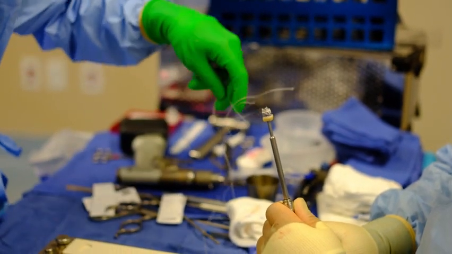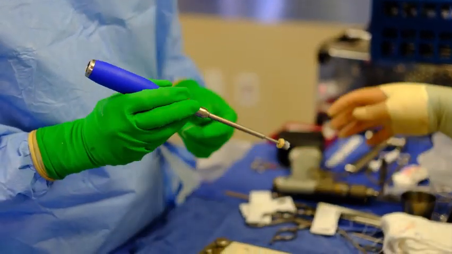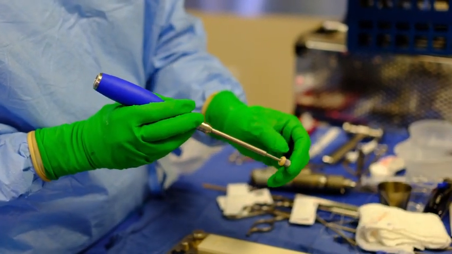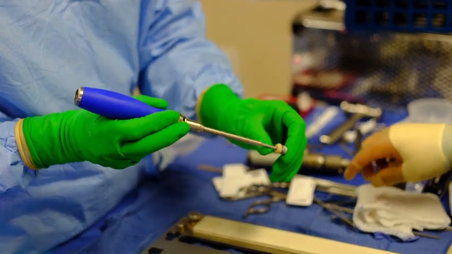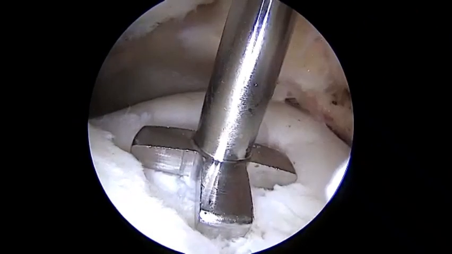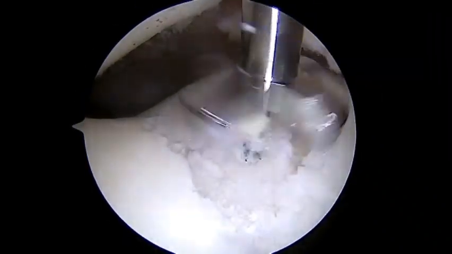The sutures are trimmed appropriately, and then we have a cannulated driver for this implant graft construct. The countersink reamer is used. The flutes are used to ensure that you are 90 degrees from multiple viewing angles.